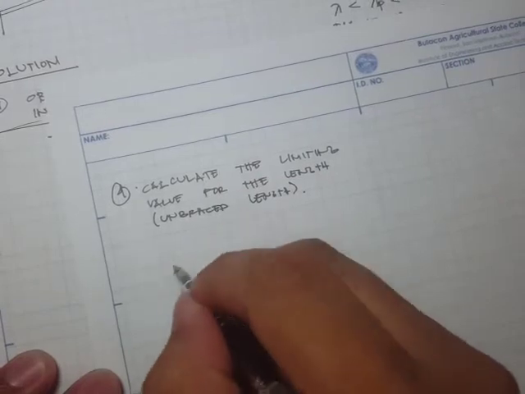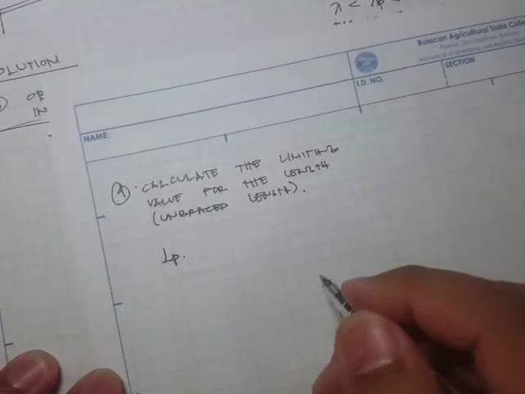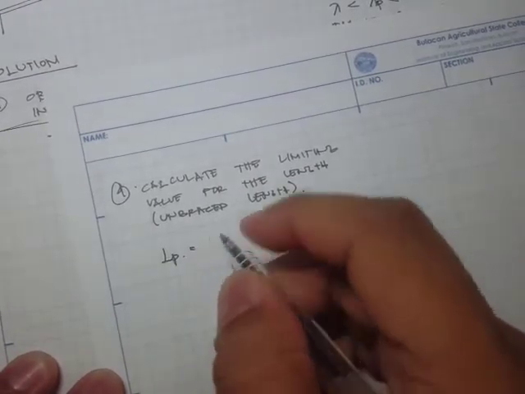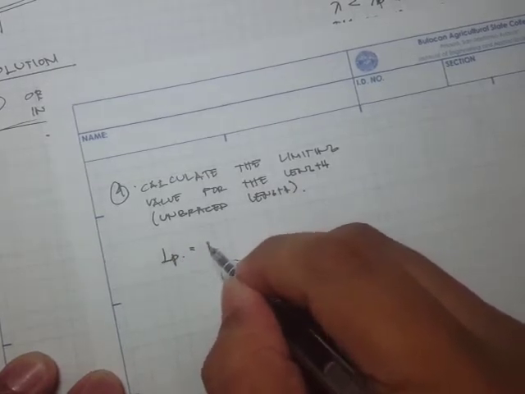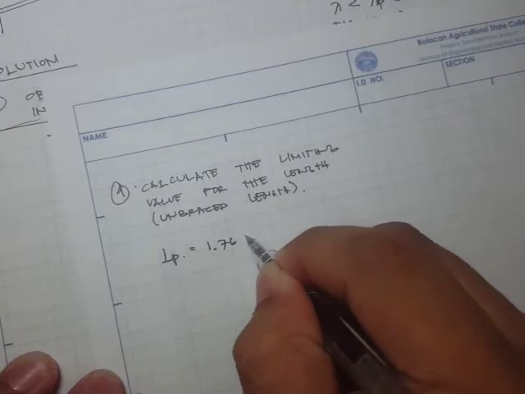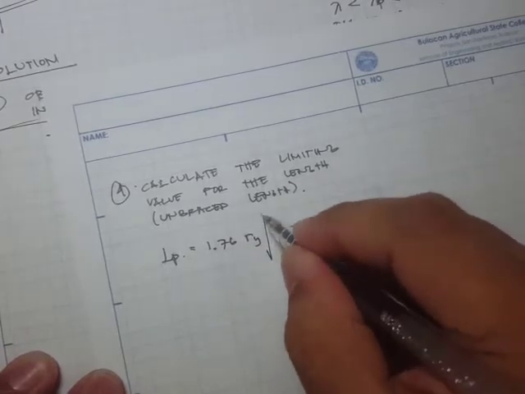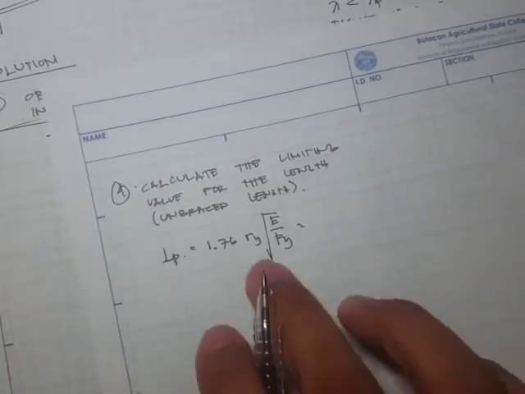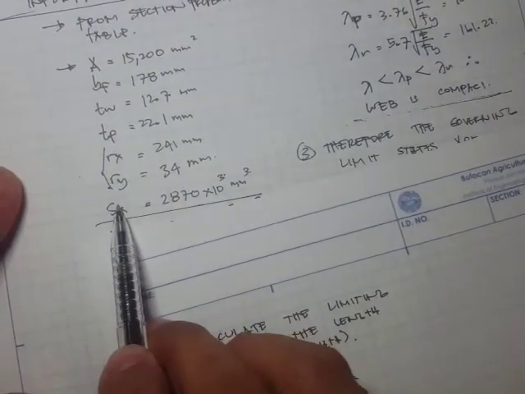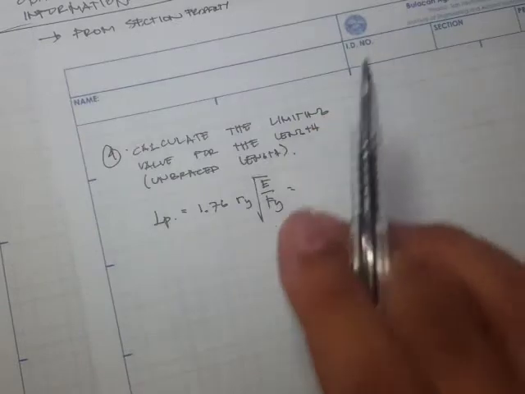Okay, so L sub p. We can solve this L sub p by 1.76 r sub y times the square root of E over Fy, and our r sub y is 34.